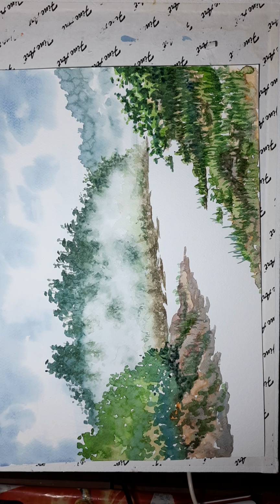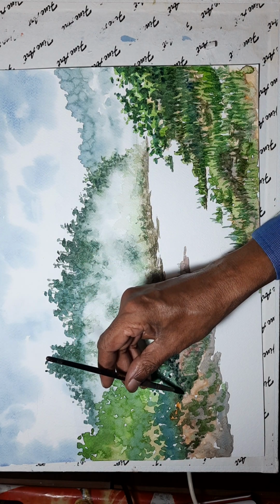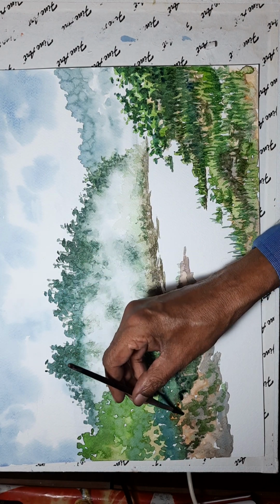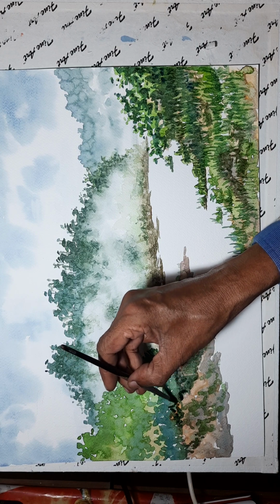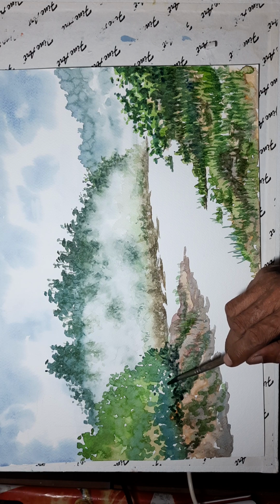No, so that's how it increases the depth. How do you decide that? Practice, practice, practice. That's the only way you can decide.